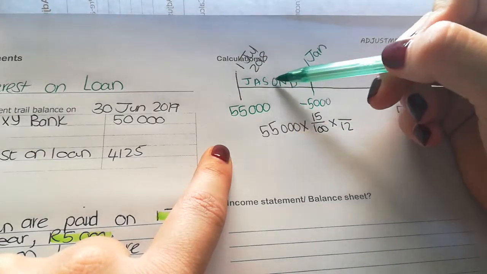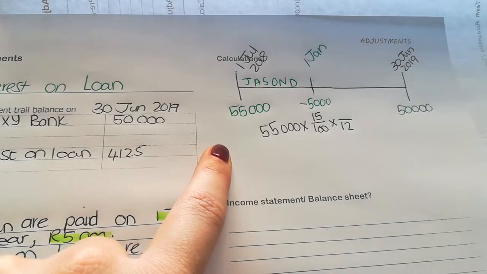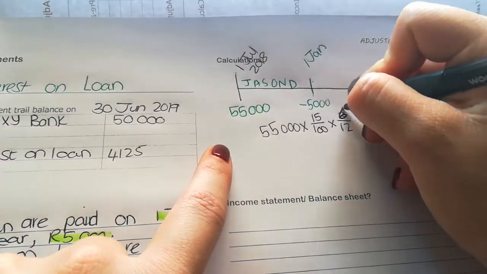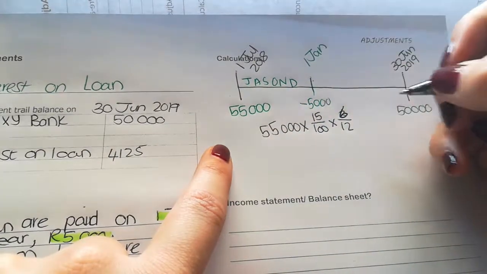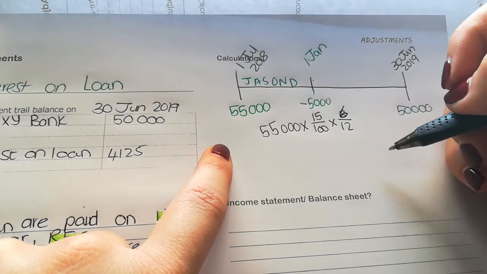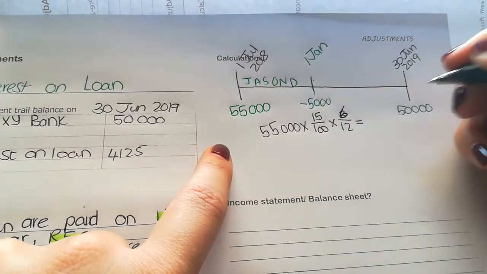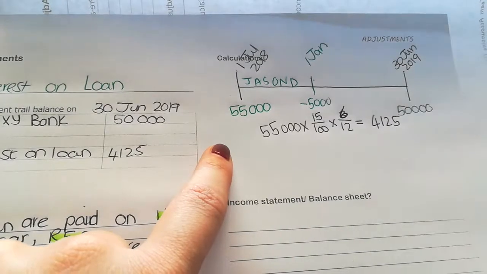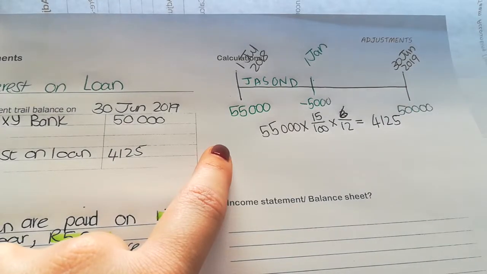So for 6 months, it was 55,000 Rand. Alright, so I calculate that, and I get 4,125. So that was my interest that I had to pay for the first 6 months of the year.